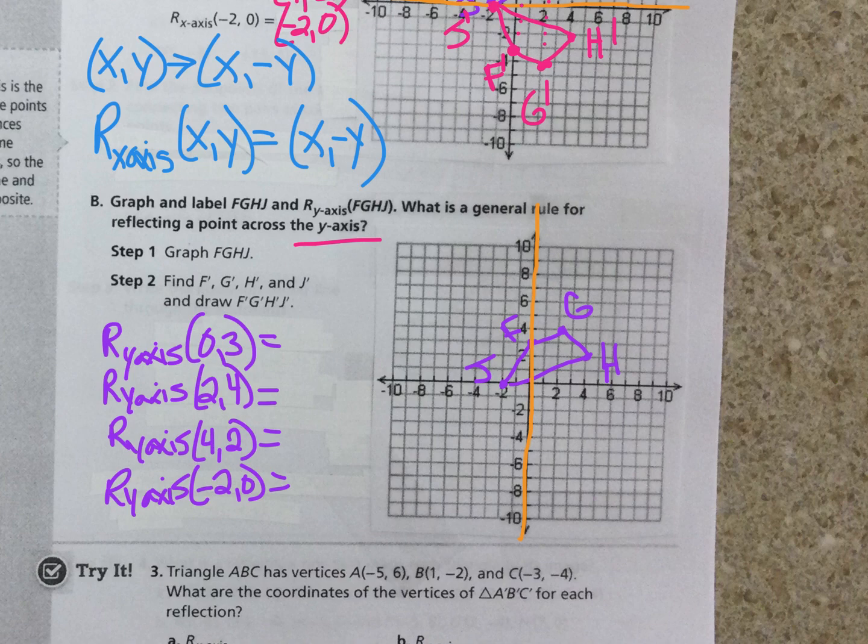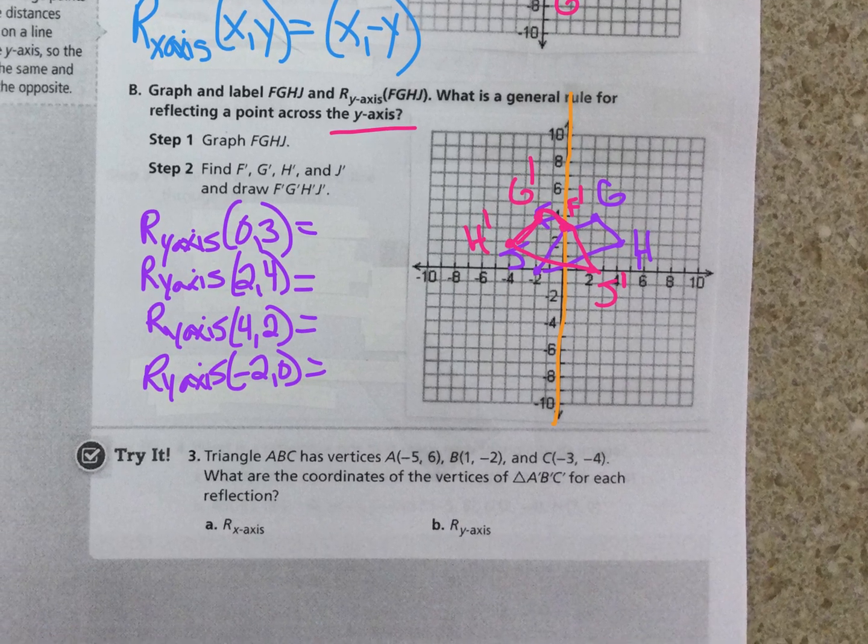So J is 2 away from it, so J prime will be over here, 2 away from it. H is 4 away, so H prime would be 4 away on this side. F is on it, so F prime's going to stay there. And G is 2 away, so G prime would be there. And there's my reflection across the y-axis.